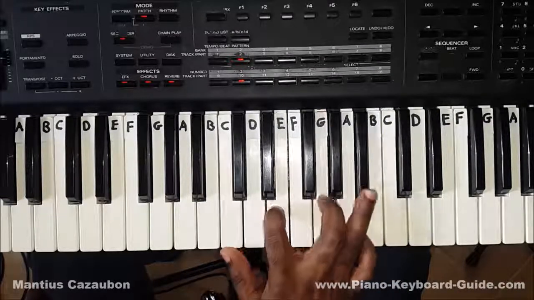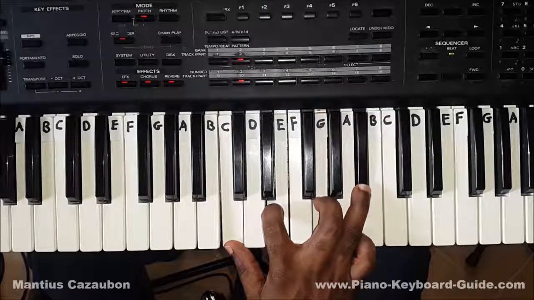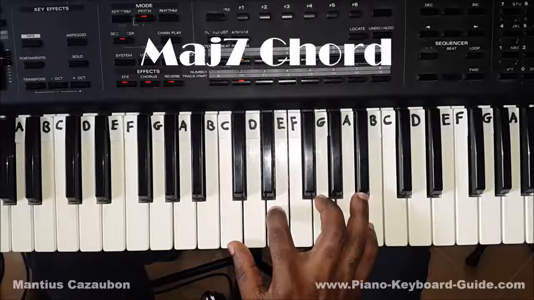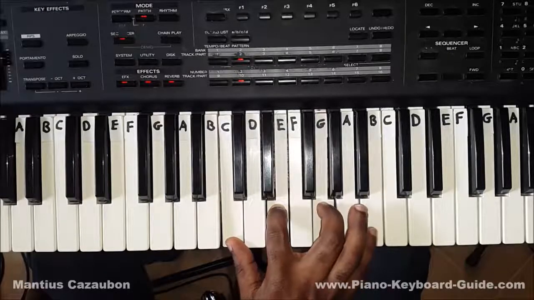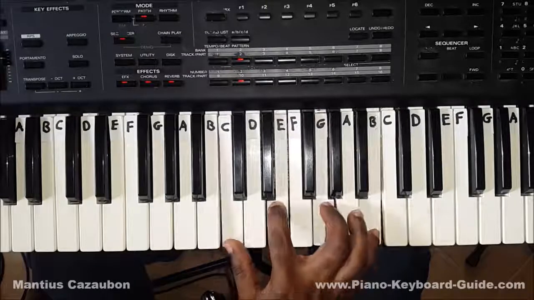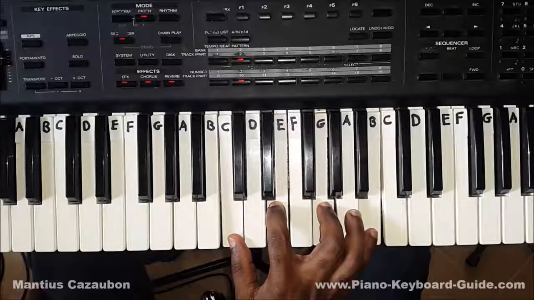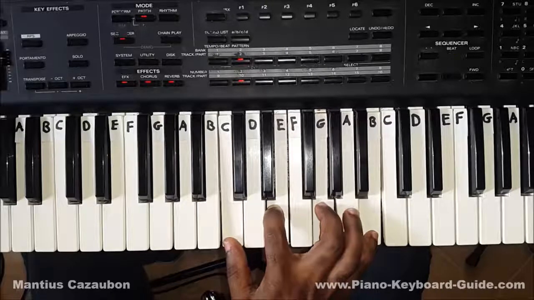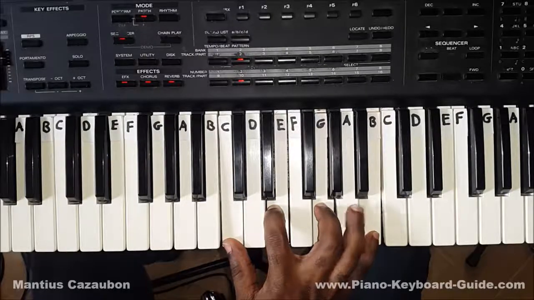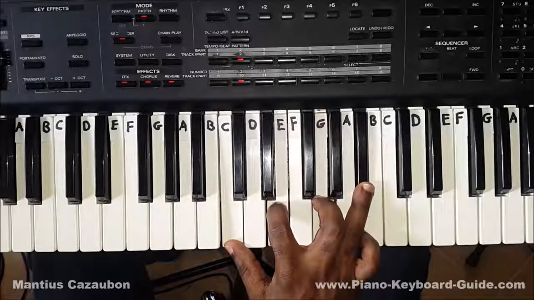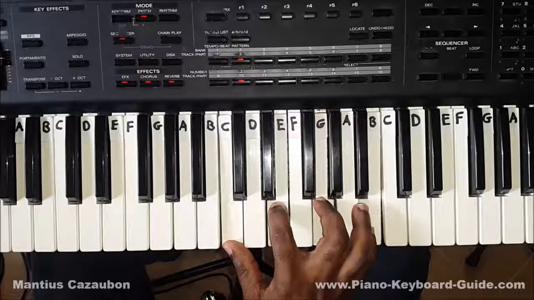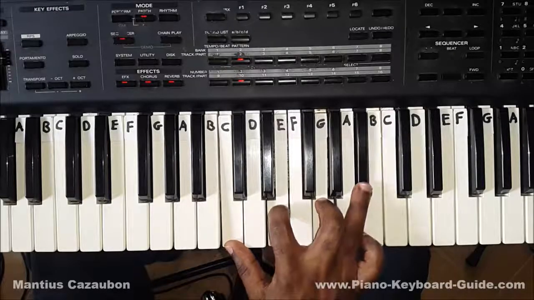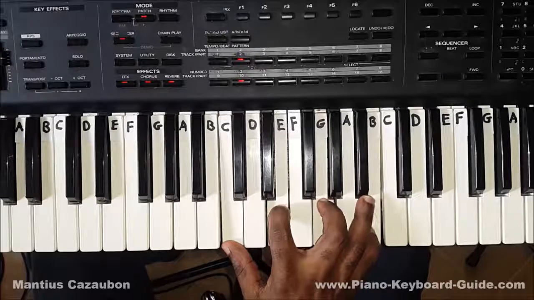C dominant seventh. The next chord you learn how to play is the major seventh, which is notes 1, 3, 5, and 7. This is a C major seventh chord. C major seventh. C dominant seventh. You play the flat seventh. C major seventh. You play the seventh. Flat seventh, seventh.